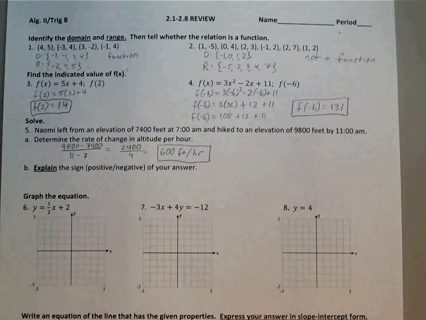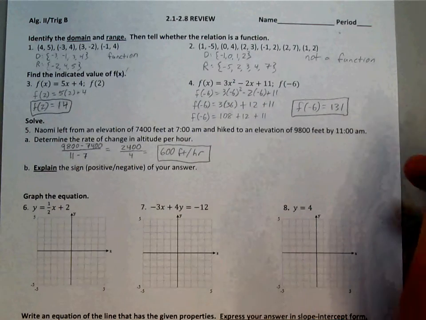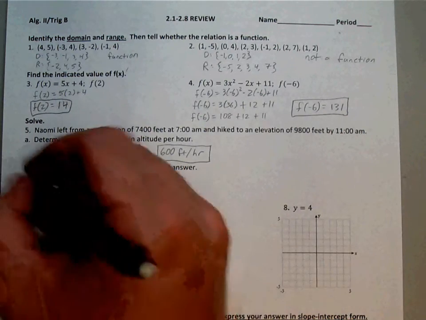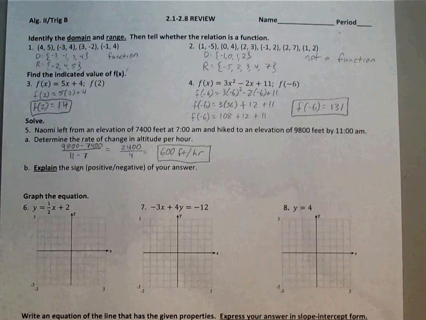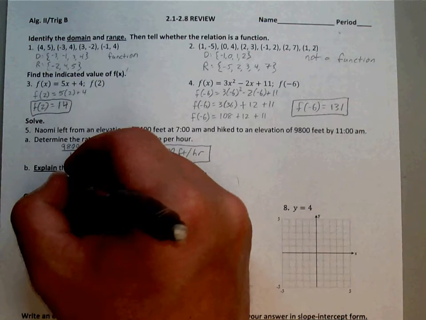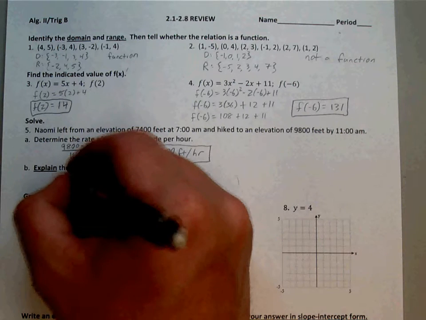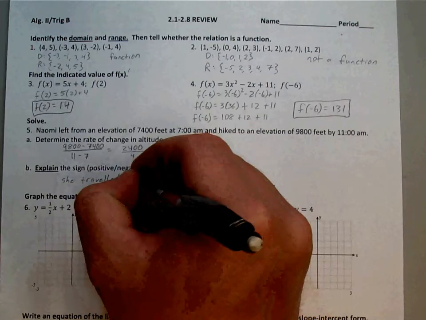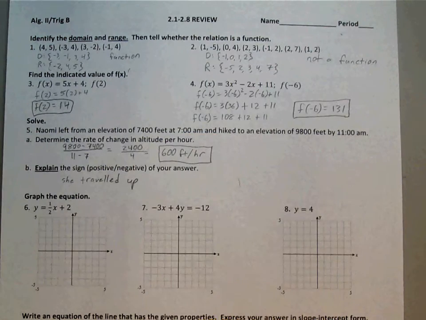Explain the sign, positive or negative. So that was positive. And make sure that you did it right. It should make sense. I know it's positive because she's going up. She went from 7,400 to 9,800. Her distance was up. So she traveled up, therefore it should be positive. It shouldn't be negative.